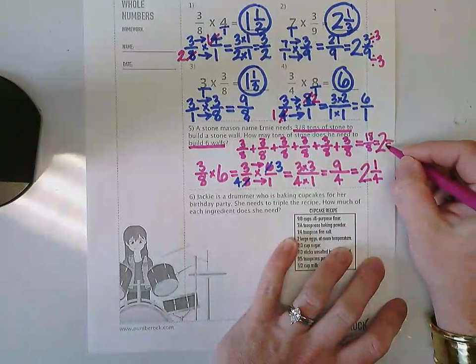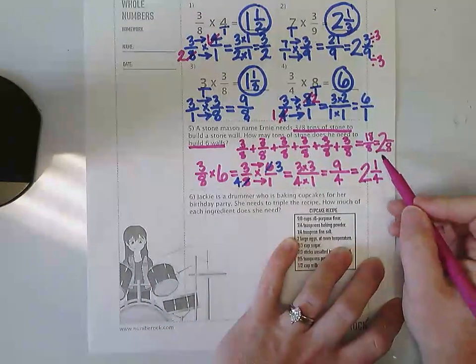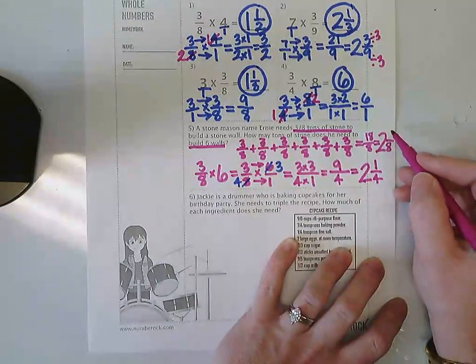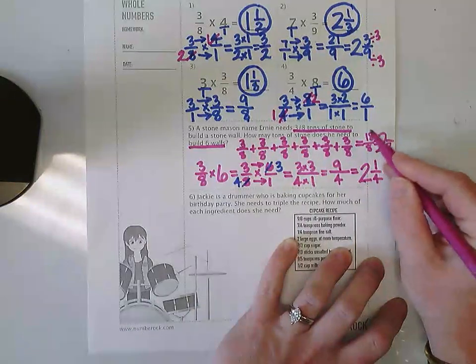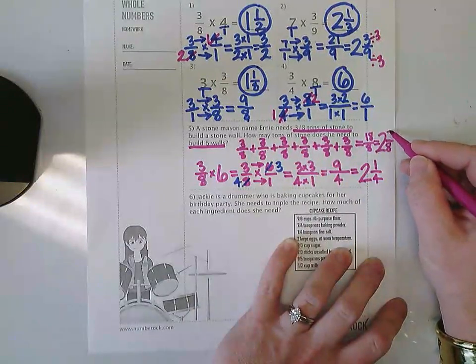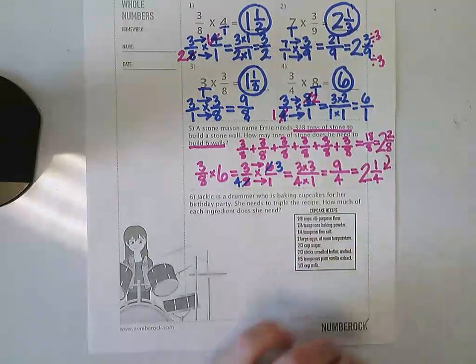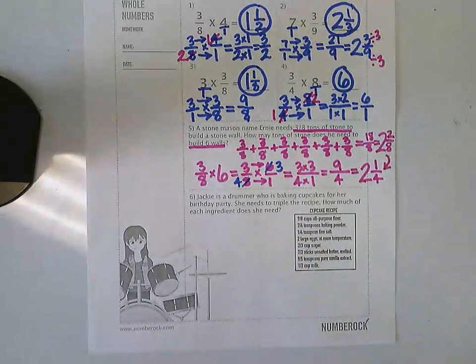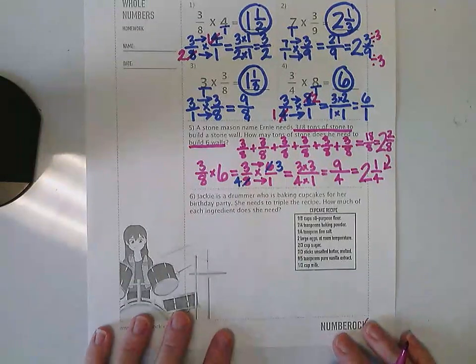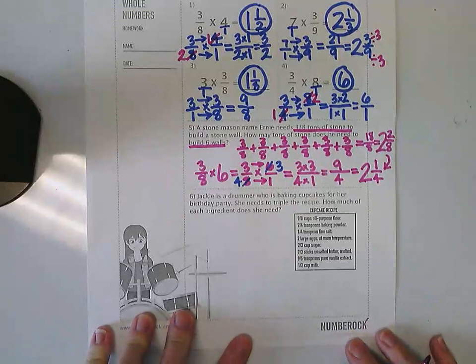I'm going to still keep my denominator of 8. 8 times 2 is 16, and it's 2 left over to get to 18. And when you simplify that, you would get 2 1/4. Now, you don't have to do it both ways every time. I just did that for example purposes, so you can kind of see what's happening there.